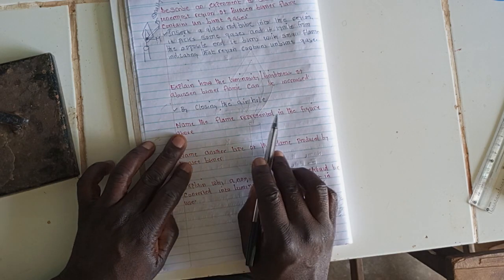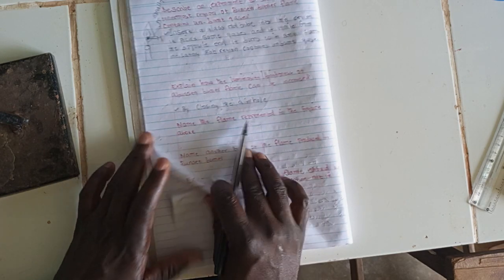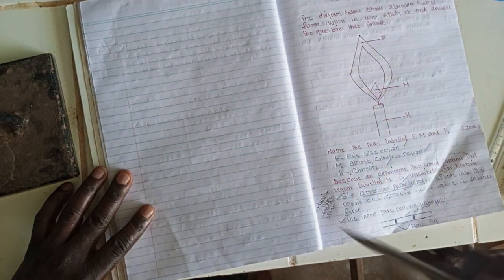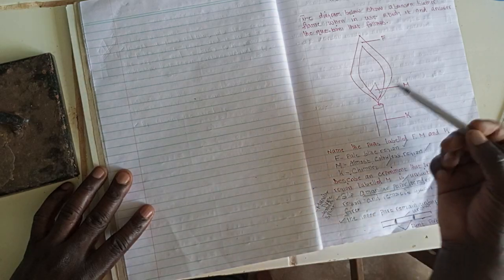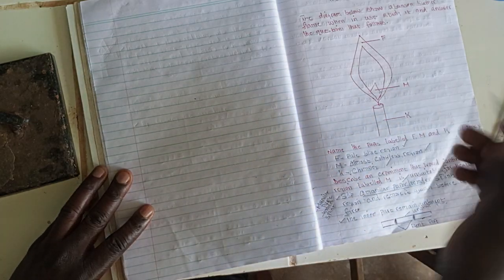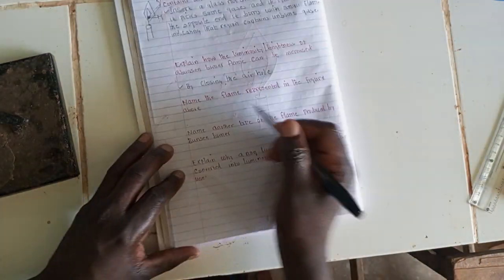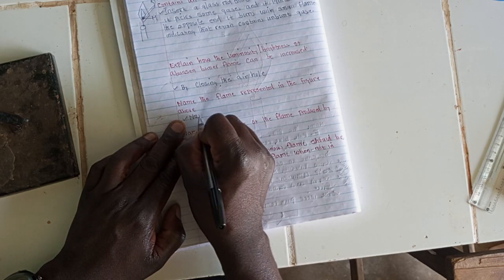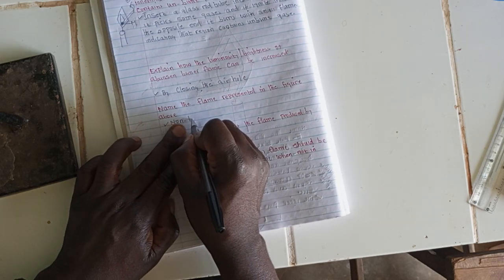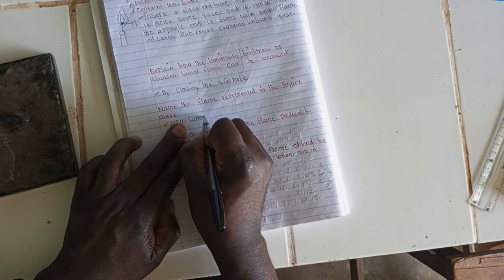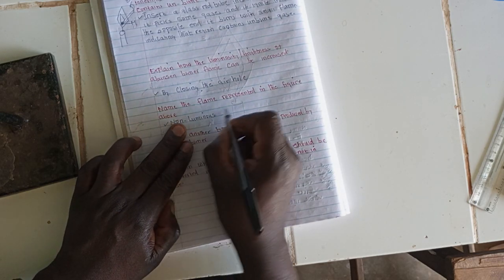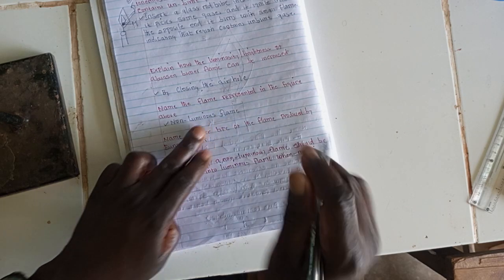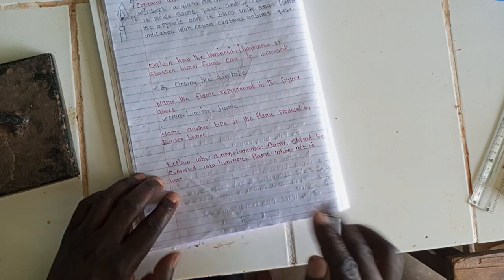Name the flame represented in the figure. Remember we said we have two types of flame. So the flame represented in this figure is a non-luminous flame.